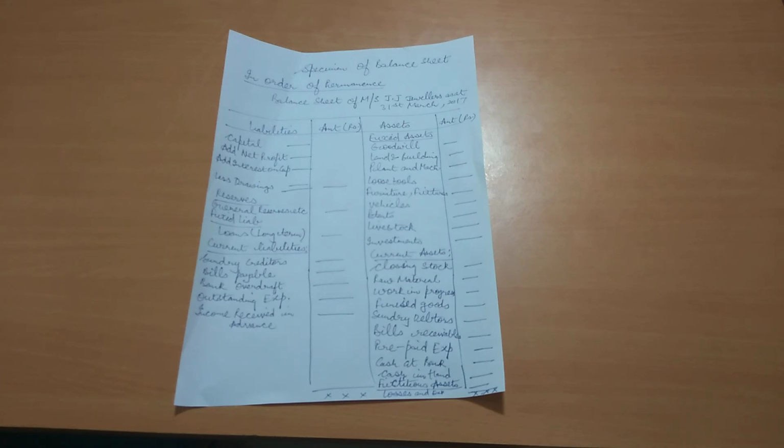They are acquired for the purpose, kindly note, of generating revenue and not meant for any kind of resale. For example, fixed assets are land, building, plant and machinery, motor vehicle, furniture, fixtures, patents, goodwill, etc. As the purpose of these assets, children, is use, changes in their market value are ignored. That is, these assets are shown in the balance sheet at cost less their depreciation.